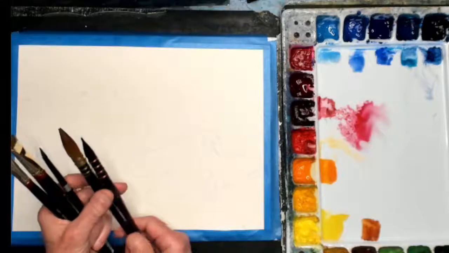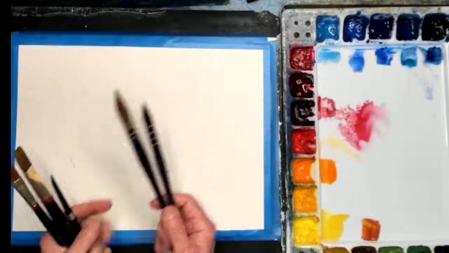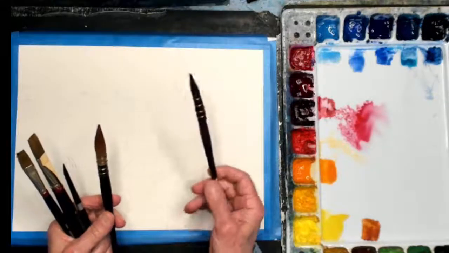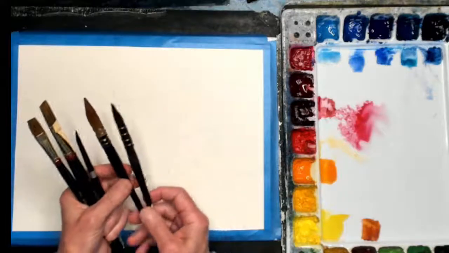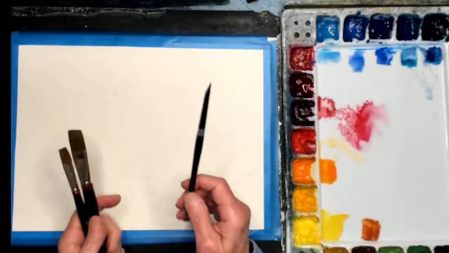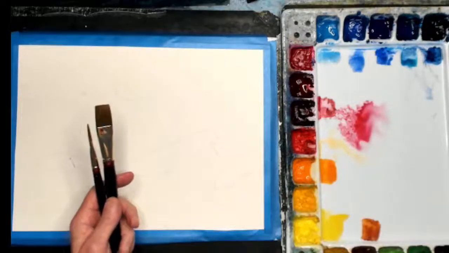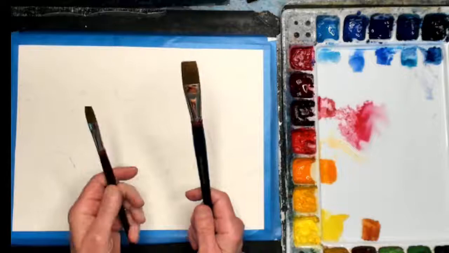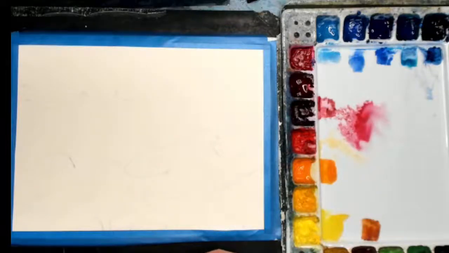I like these mops. I'm going to use these mop brushes also for painting the rocks. So this is a larger mop, and this is a medium-sized mop brush. And those are Silver Brush. So these are black velvet, natural hair, and these are synthetic. And all these brushes are available on my website, everettswatercolors.com.